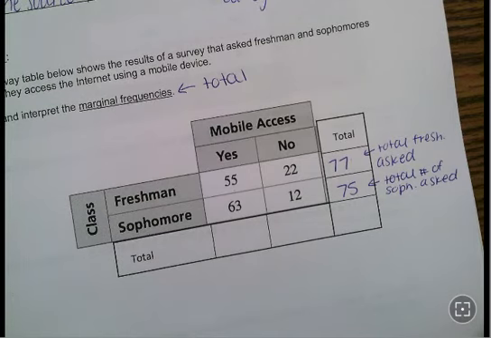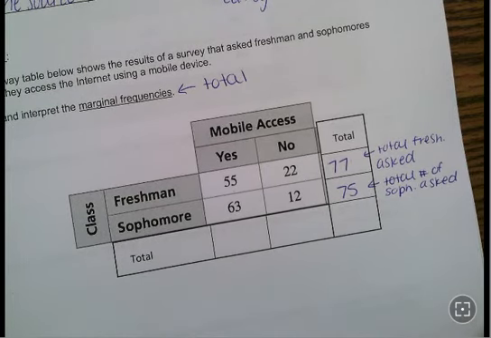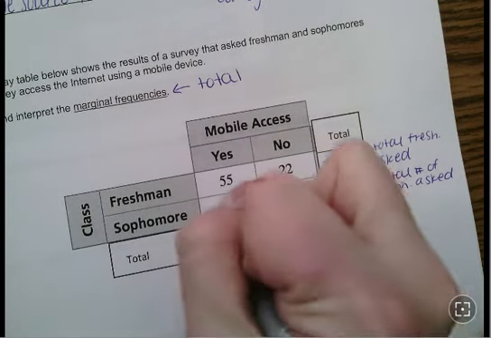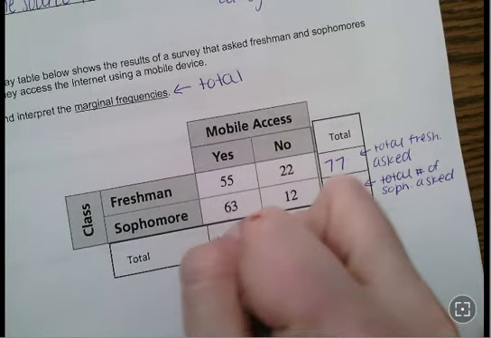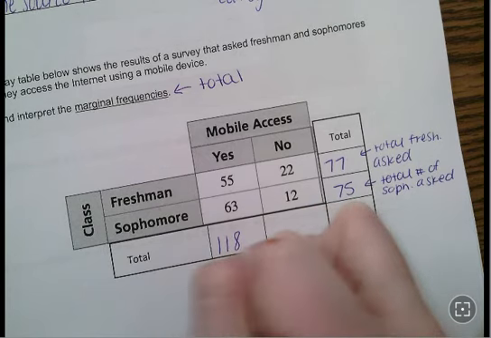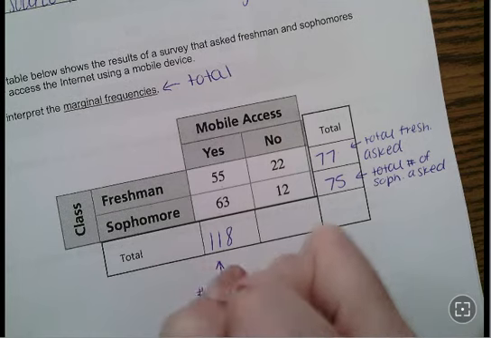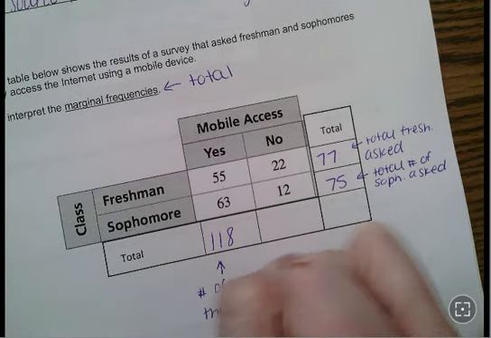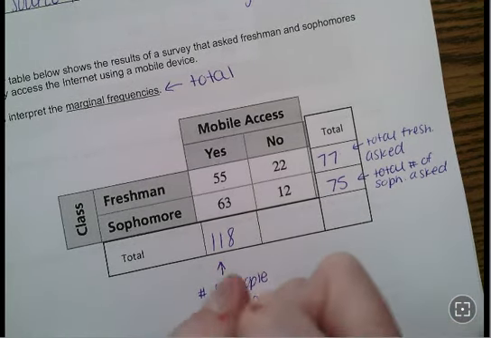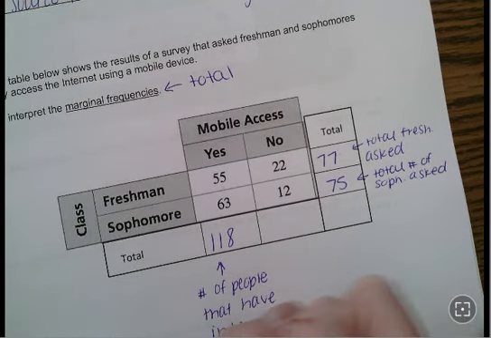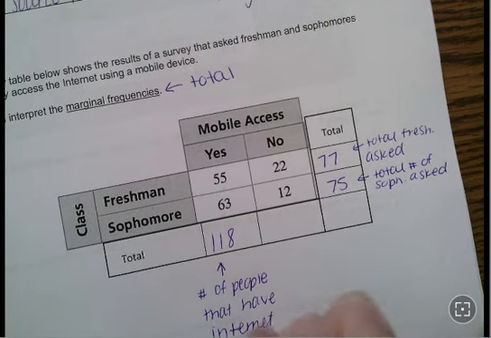So, in the same realm, if we add the columns, we have 55 plus 63, okay? There were 118, so that's the number of people, freshmen and sophomores, but here just people, number of people that have internet access on their phone, okay?